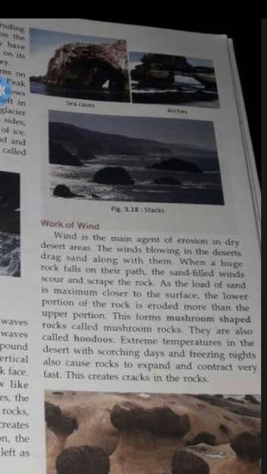As the load of the sand is maximum closer to the surface, the lower portion of the rock is eroded more than the upper portion. This forms mushroom-shaped rocks called mushroom rocks. They are also called hoodoos. Extreme temperatures in the desert, with scorching days and freezing nights, also cause rocks to expand and contract very fast. This creates cracks in the rocks.